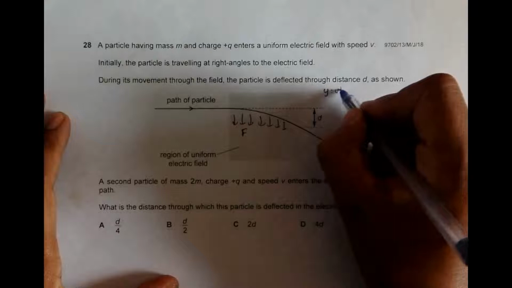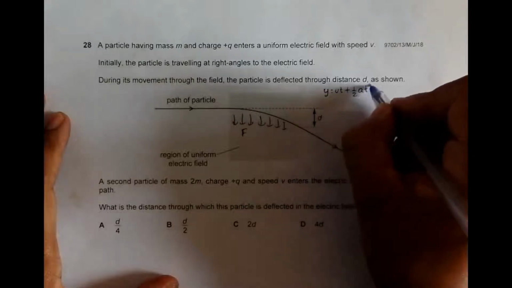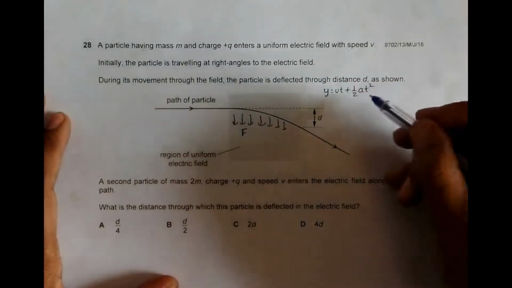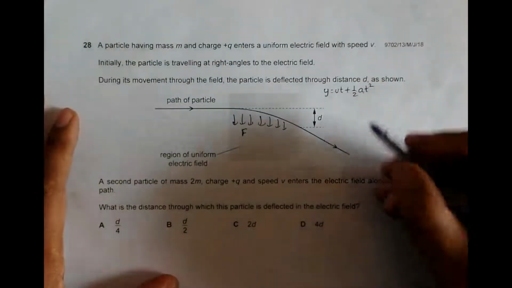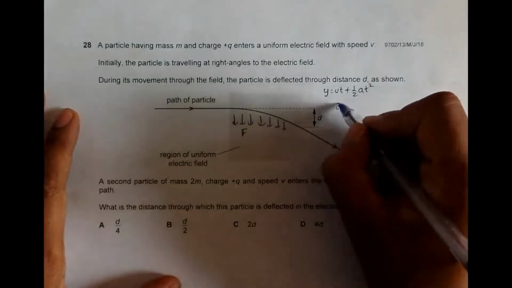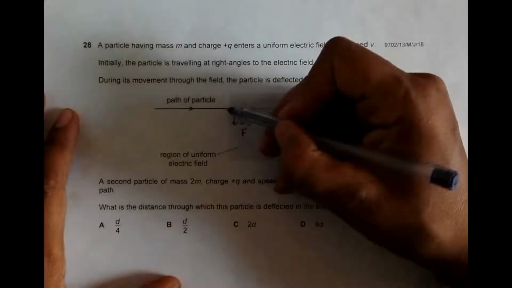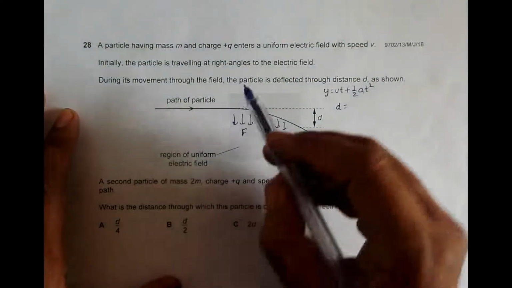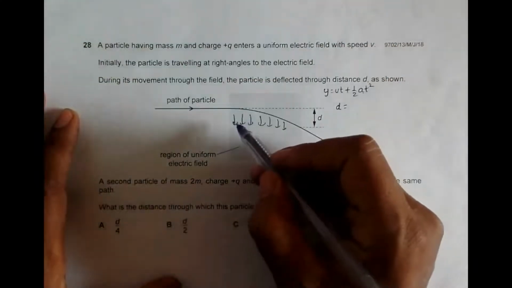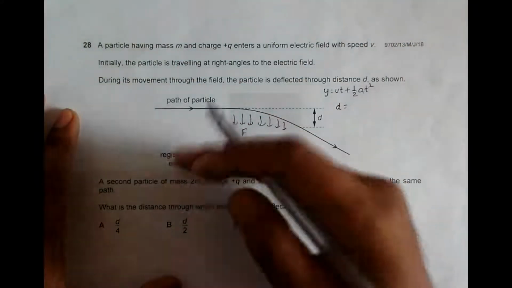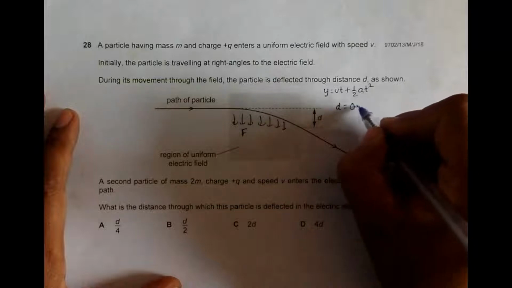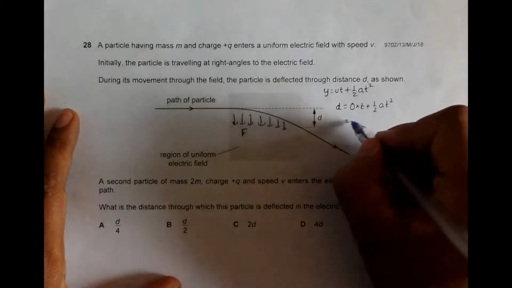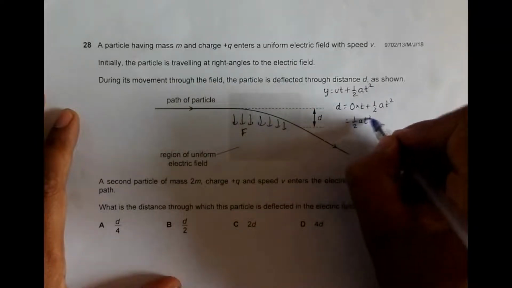y equal to ut plus 1 by 2 at square. So u is the initial velocity in this direction, a is the acceleration in this direction. So here y equal to d, so d should be equal to the initial velocity in this direction, which is 0 because the particle is traveling at 90 degrees to this direction, so the velocity in this direction initially is 0. So it should be equal to 0 into t plus 1 by 2 a into t square, that's equal to 1 by 2 a t square.